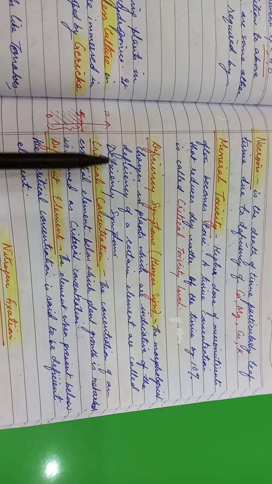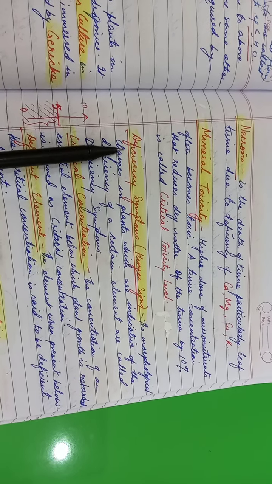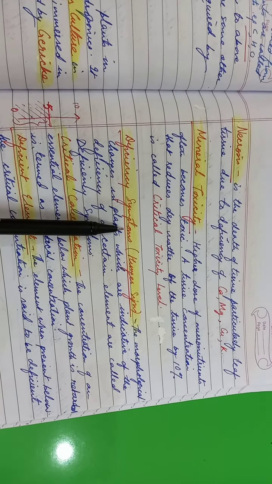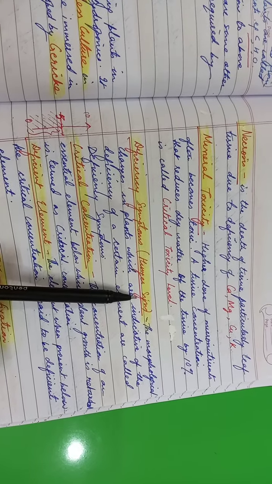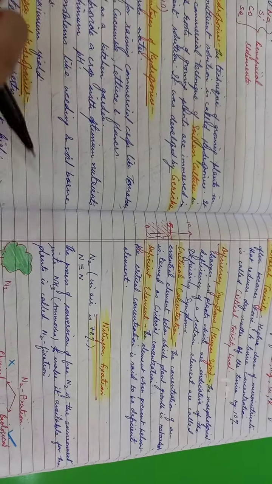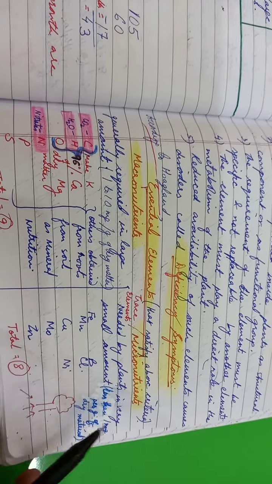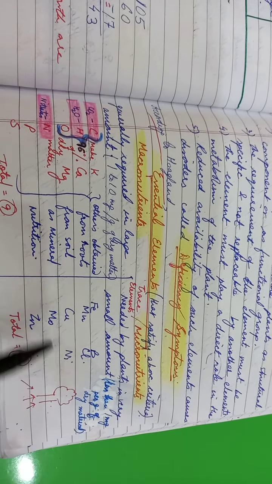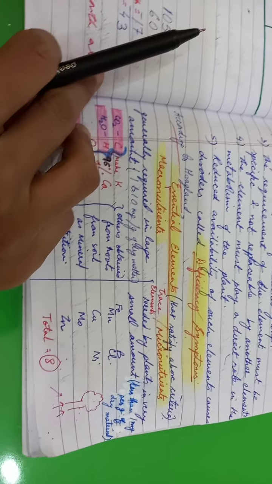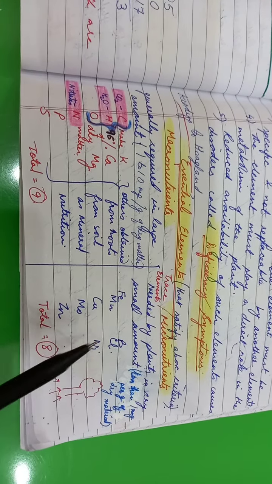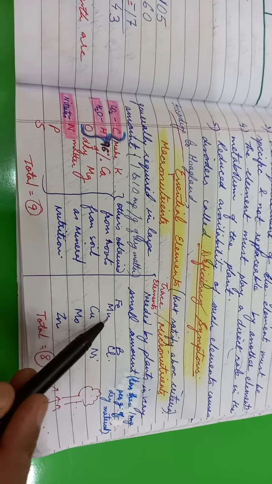The second term for today is deficiency symptom or hunger sign. Now, out of the list of these elements, 9 in macronutrients, 8 in micronutrients, suppose the nutrition of a plant goes missing in any of these elements. Suppose one is missing, right?